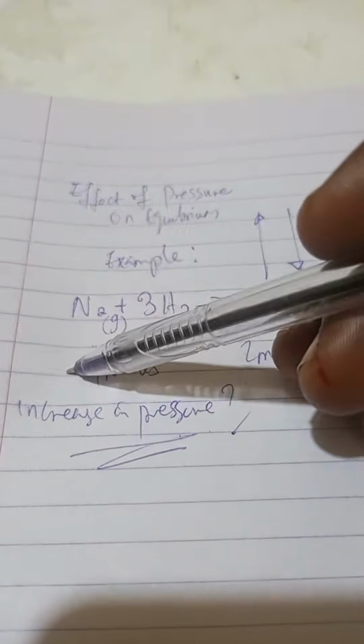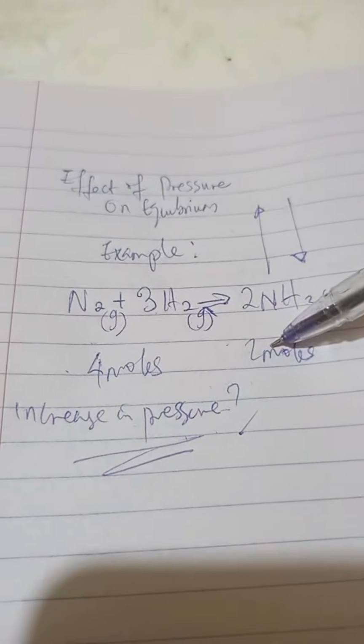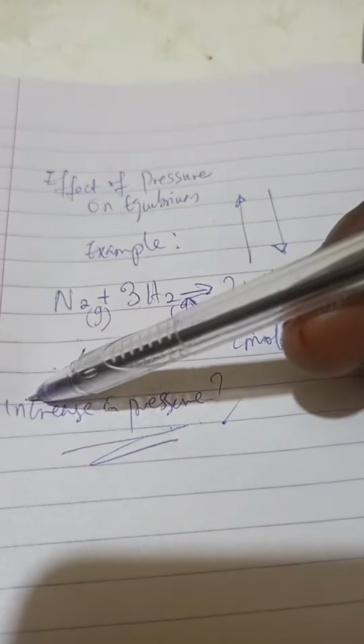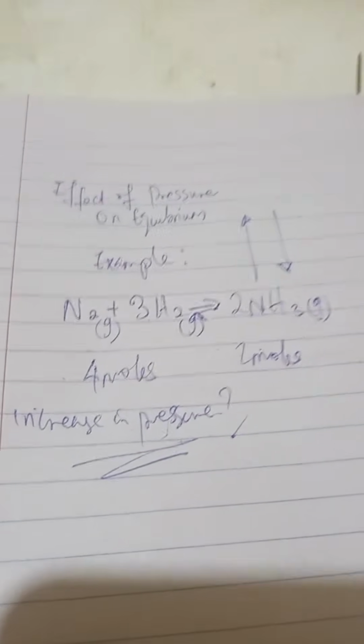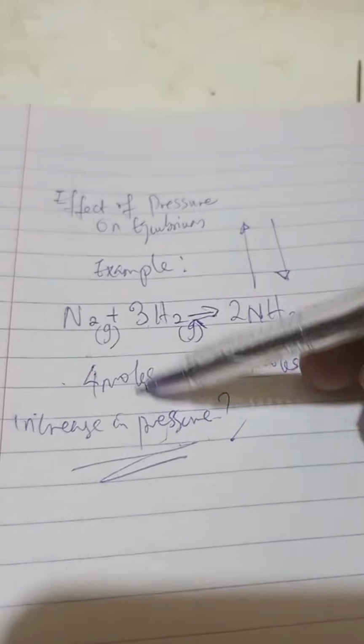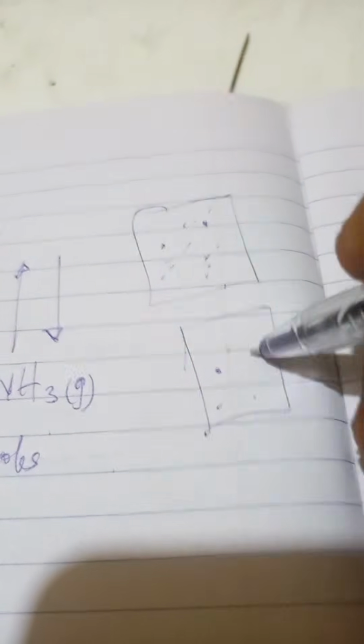So since I'm increasing the pressure, now look at the sides here. This one is 4 moles, this one is 2 moles. Increase in pressure will favor the side that has the lower number of moles. You understand? The pressure is already high. In a container, when you put gas in the container, if number of moles are high, then the pressure will be high now. But if the number of moles are low, pressure will be low.